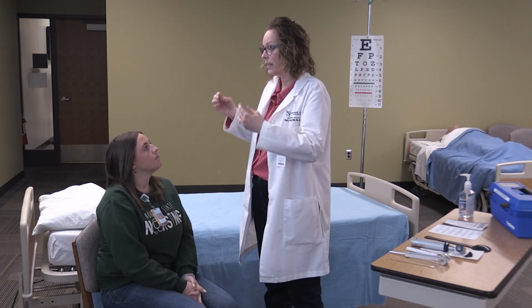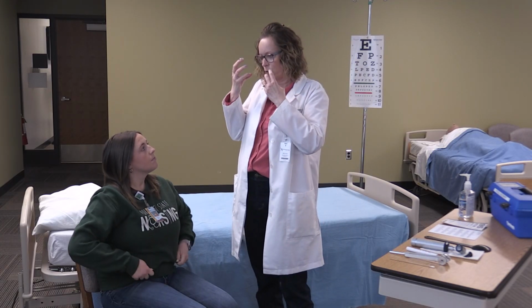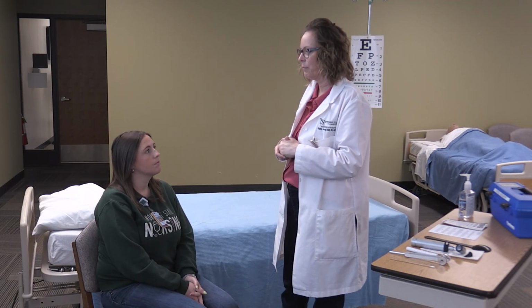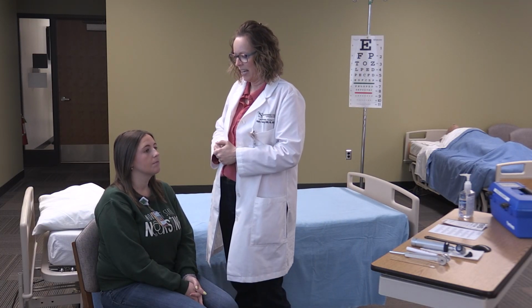We also want to make sure that the eyelids are equal, that they are not droopy, that they are symmetrical, and making sure that her eyebrows are the same, as well as her eyelashes and eyelids.